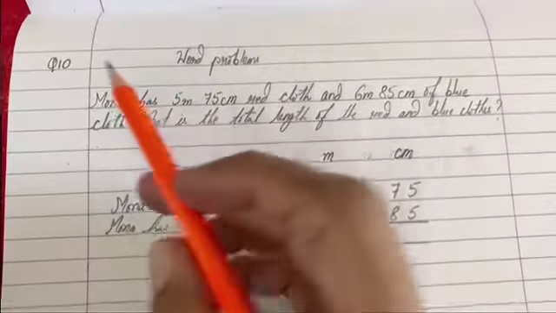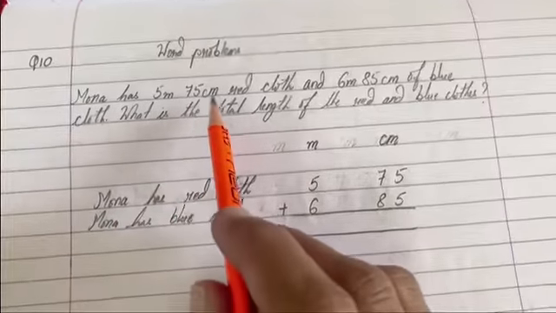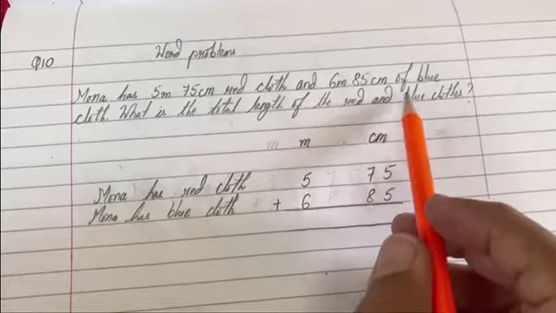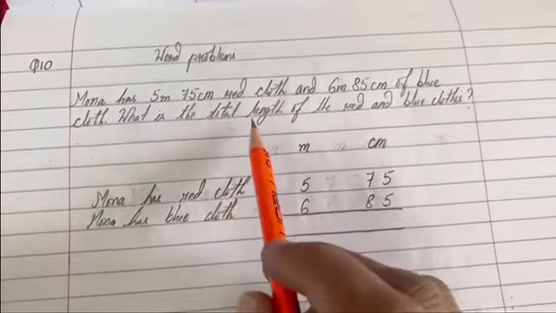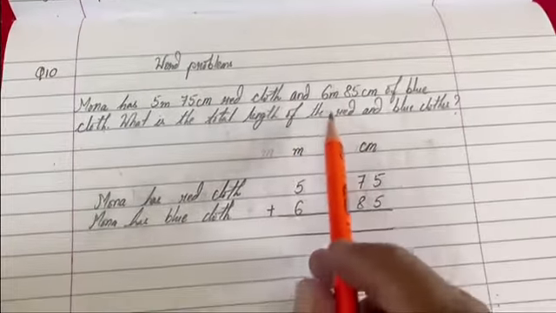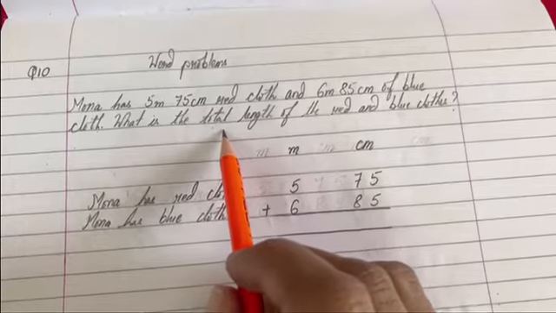Now let's start with question 10 word problems. Mona has 5 meter 75 centimeter red cloth and 6 meter 85 centimeter of blue cloth. What is the total length of the red and blue clothes? So here we need to find out the total length. Whenever you see total, total means to add.